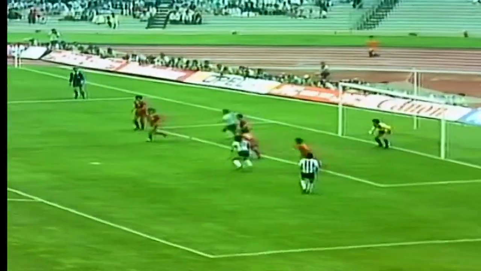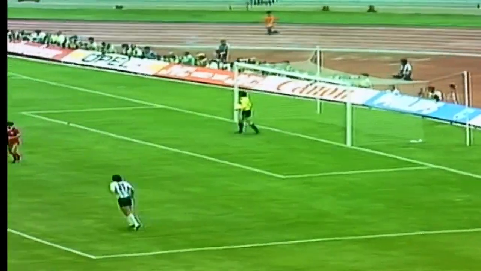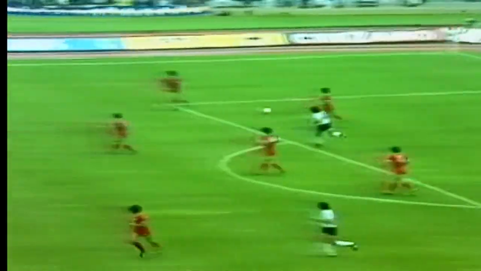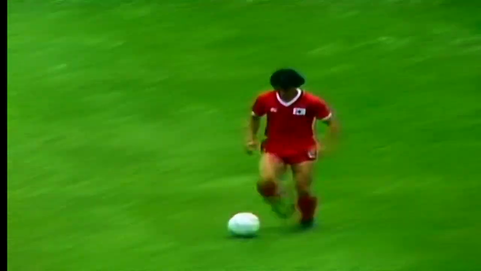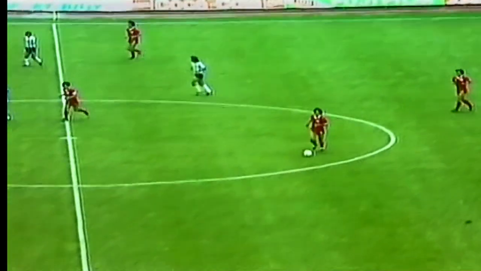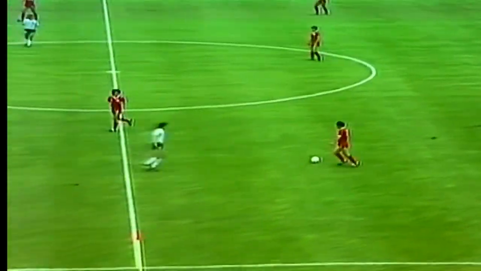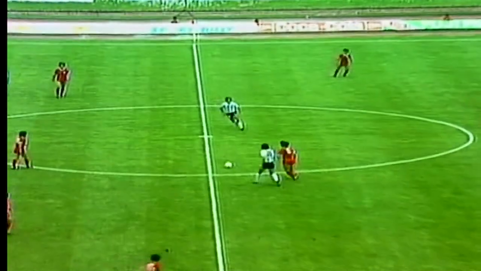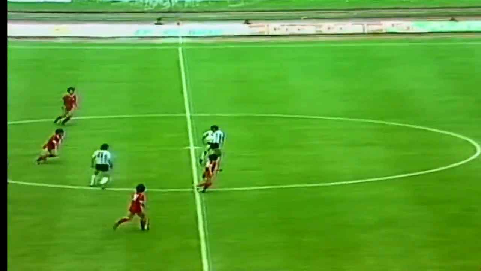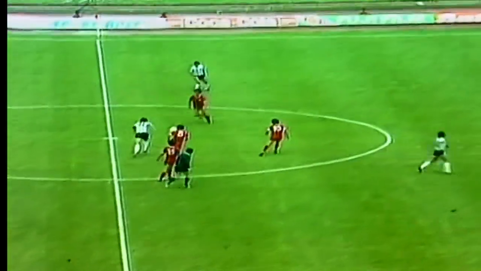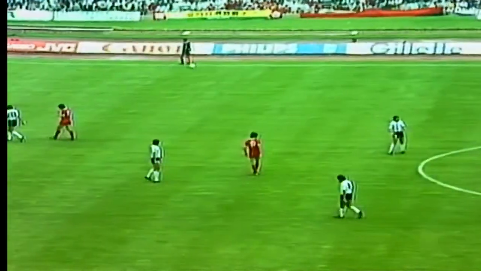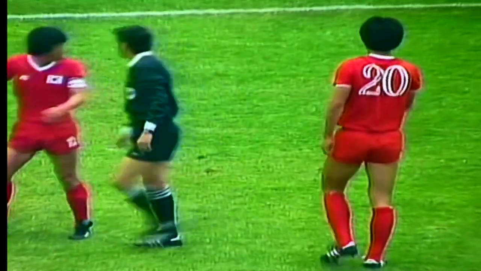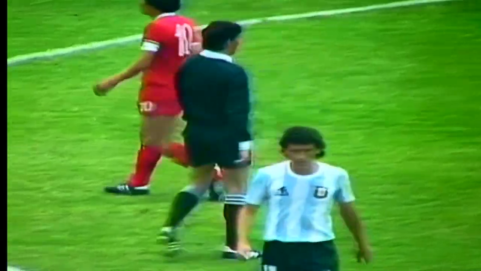Loads of time to put this cross in. Argentinians in the area, but straight at the goalkeeper. This may be a very difficult and long day for the Korean goalkeeper Cho. Moving it. Maradona, the goal scorer, but losing possession. And the challenge there against Young-tae, and therefore a kick to South Korea.